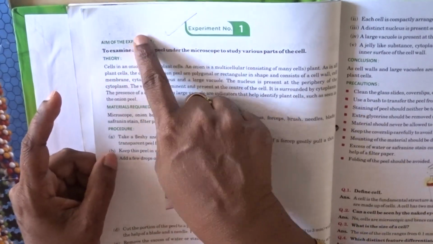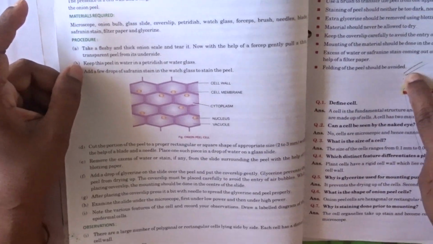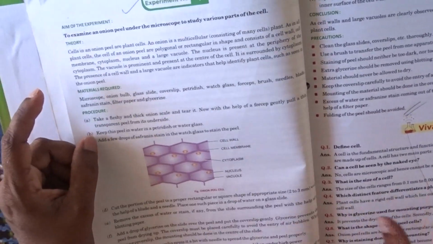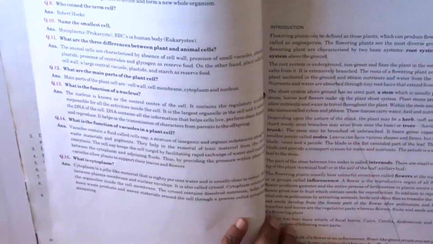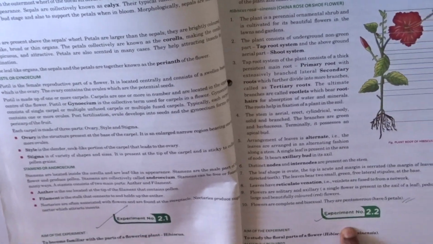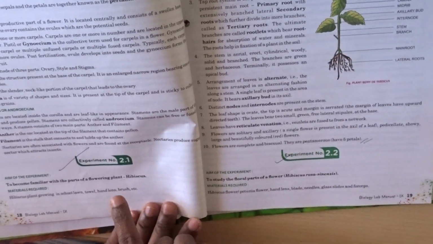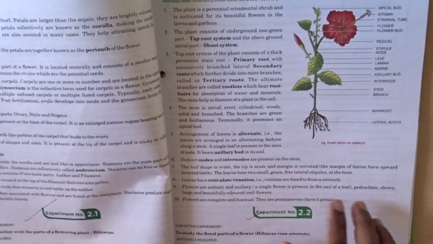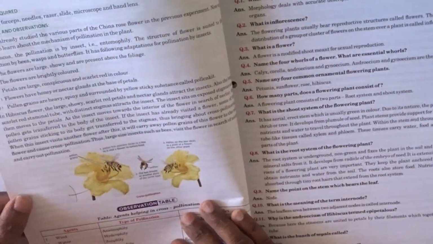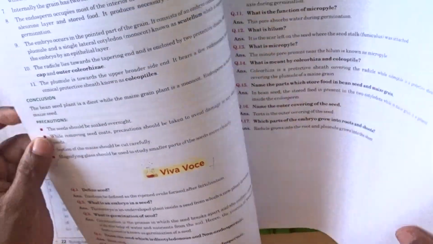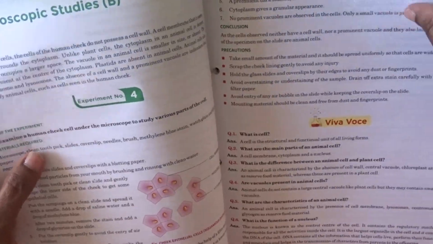First you write on a fresh page: experiment number 1, aim of the experiment, and all the things up to here you have to write, and the drawing page you have to draw, and other things like that in each chapter. All the chapters follow the same process. If there are 2 or 3 experiments in a chapter, you have to write each experiment on a fresh page and their diagram on the left side. Everything you have to do like that. The 3rd chapter also the same, 4th chapter also the same.